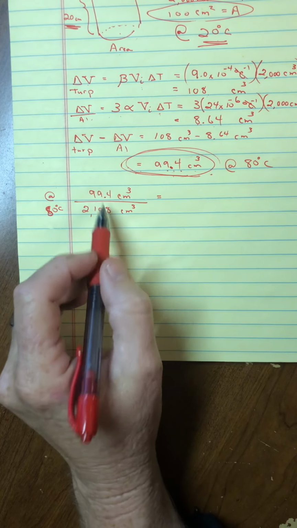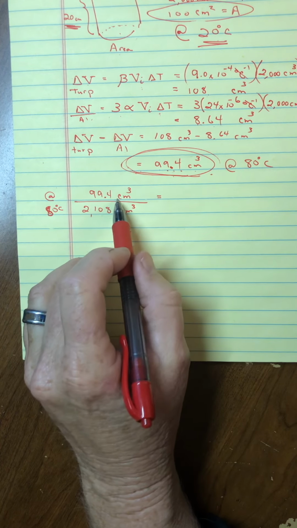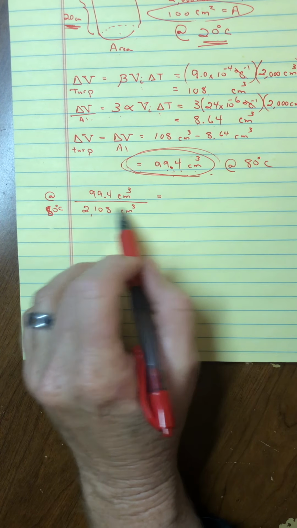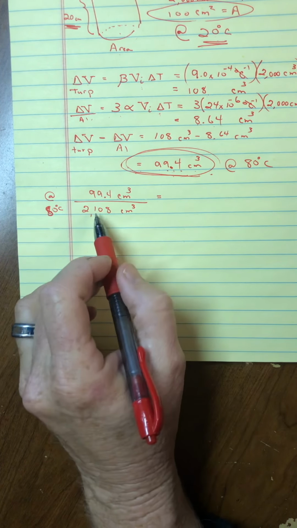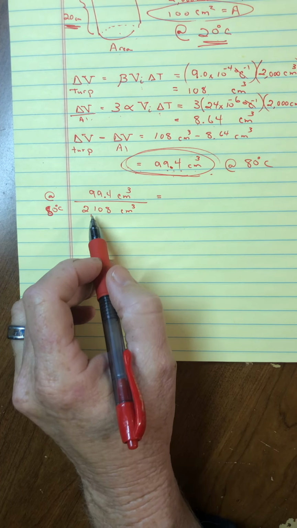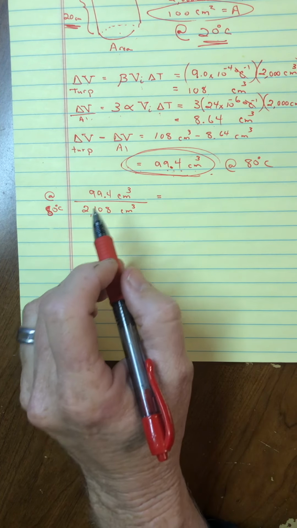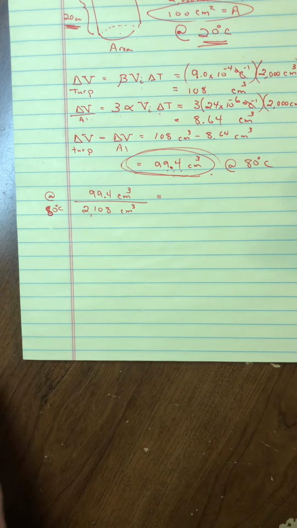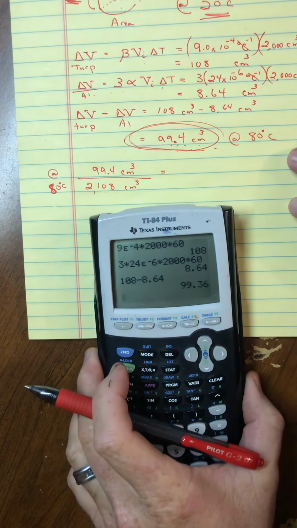But anyways, so that's this idea. But that's why when I say a fraction and I say 99.4 out of, I don't say 2,000. I say out of 2,100 because, how much of it flowed over the edge at that higher temperature.